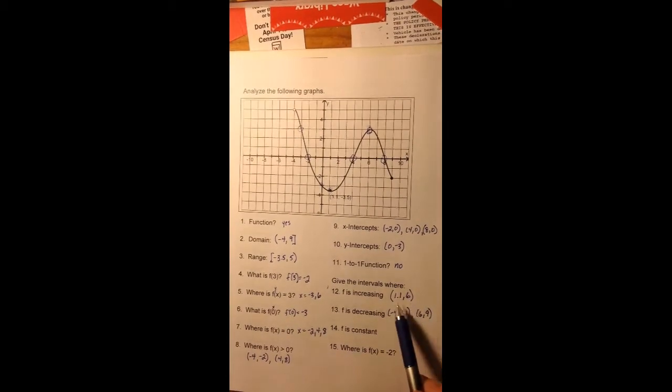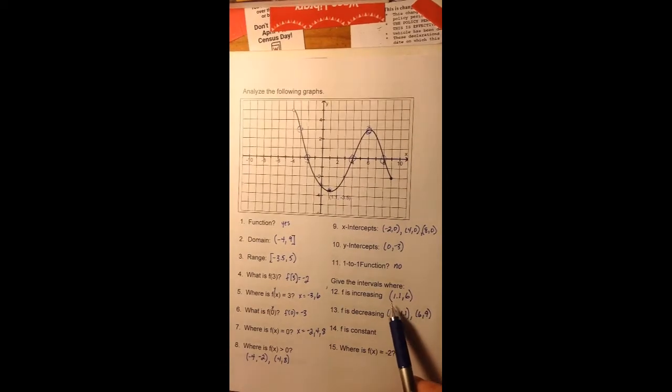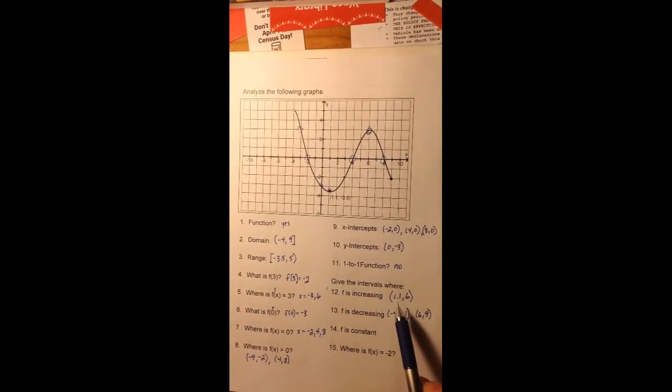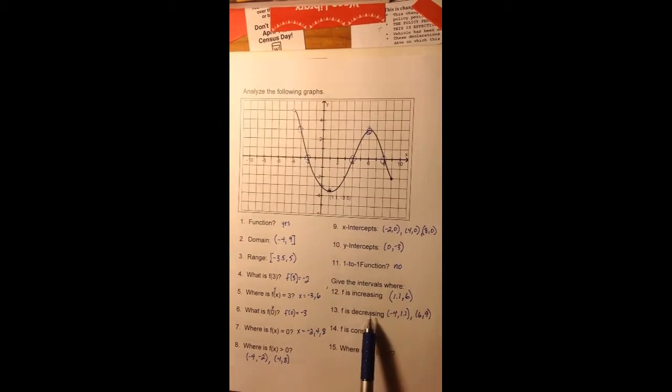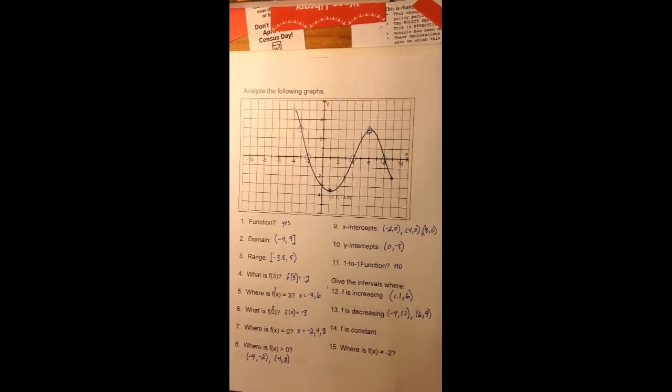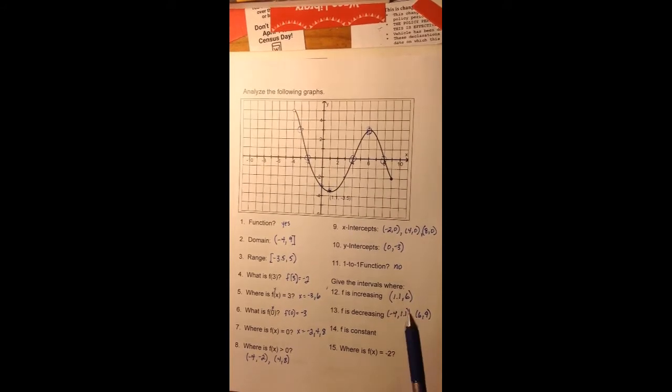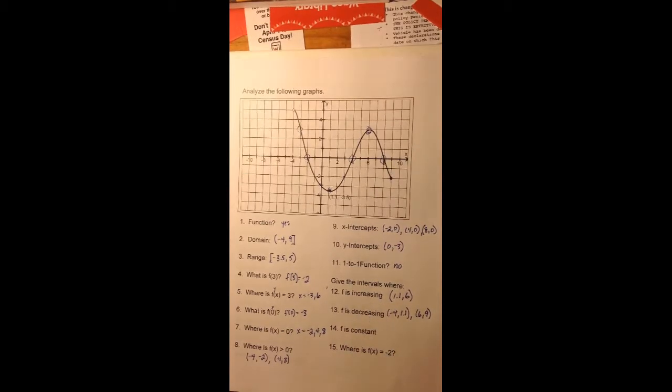Now I'm putting parentheses here because we would not say at one point, just at one point it's going to be increasing. So I'm not going to include 1.1. All right? That's where it turns. 1.1 is my turning point, but it's not strictly increasing there. So anytime I'm putting these increasing, decreasing, or constant intervals, I'm always going to use parentheses on these. We are talking about intervals. This is interval notation, not ordered pairs. But I'm always going to use parentheses on increasing, decreasing, constant intervals.